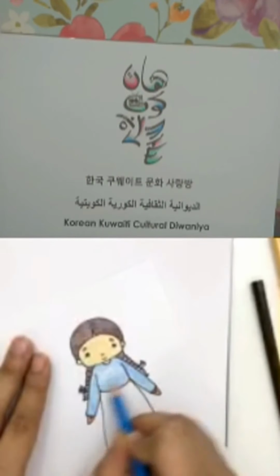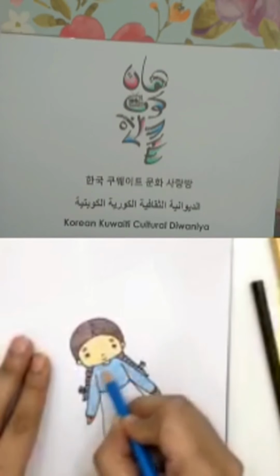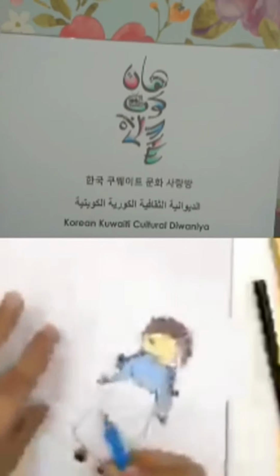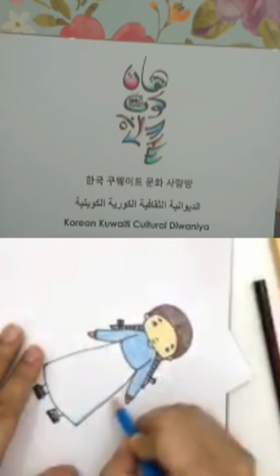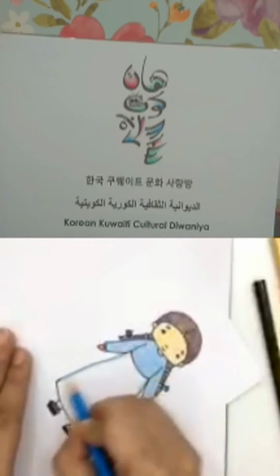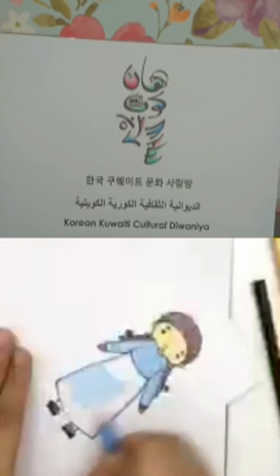I always teach my students to color with pencil colors in circular motion, so there will not be lines visible. And circular motion.